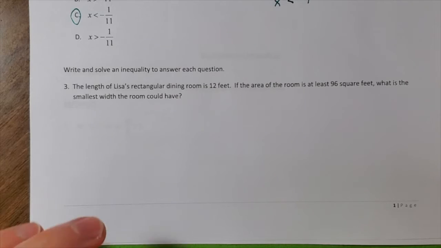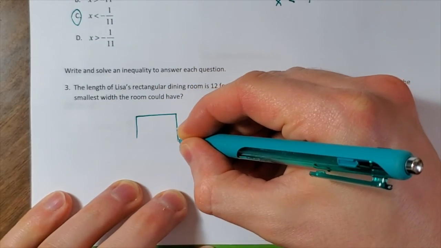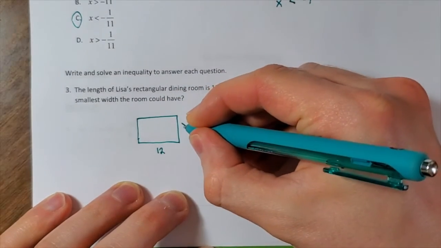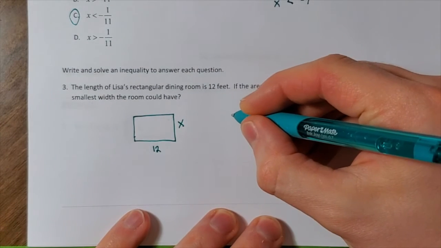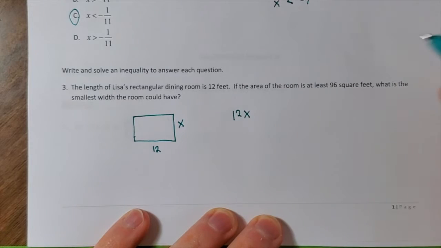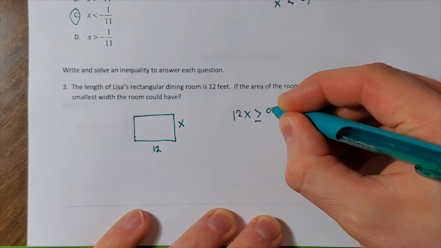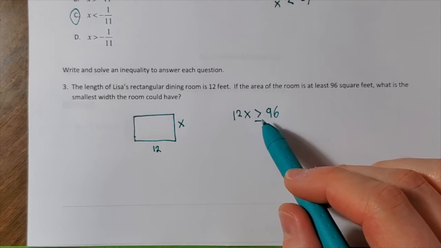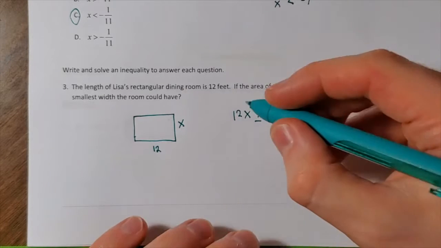All right, for our initial setup here, we know we have some rectangular dining room that's 12 feet long, and it is some unknown width, which we can call x. And then we're saying the area of that dining room, which would just be length times width, or 12 times x, is at least 96 square feet. So we're saying it could be 96 feet, it could be more than 96 square feet, but we want to represent this with a greater than or equal to sign, just so we're making sure we include that 96.